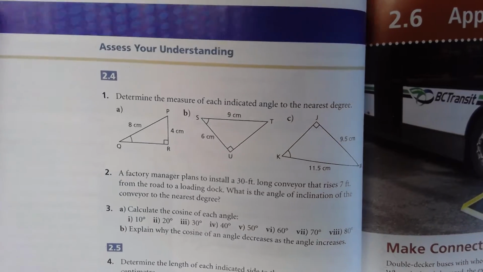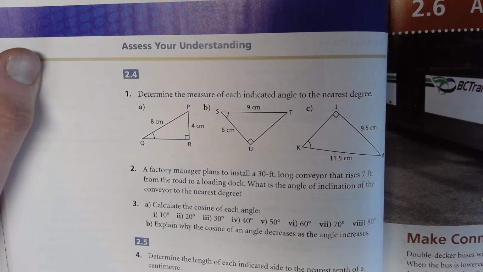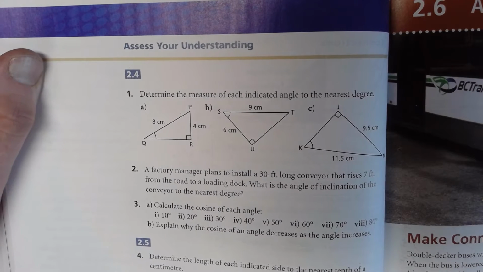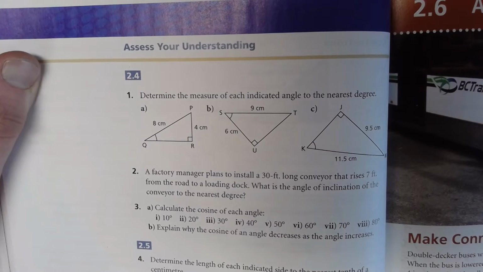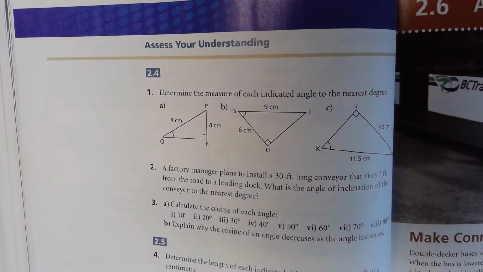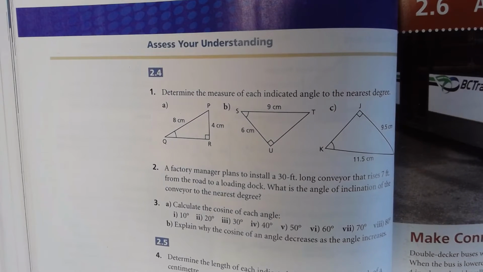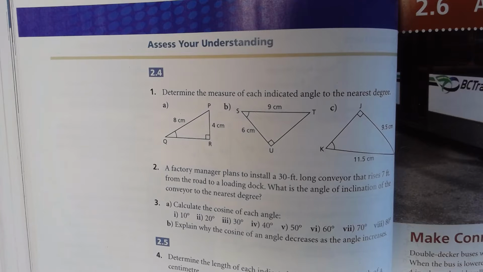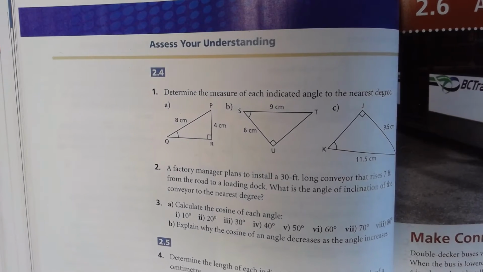Okay, so our first recording for this week is a review, assess your understanding, review of that involves sine and cosine law. So let me first of all give you the page number and the questions. And then we can go over them. So this is on page 104.